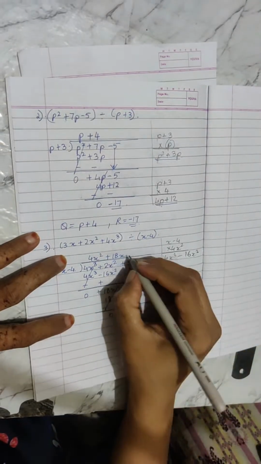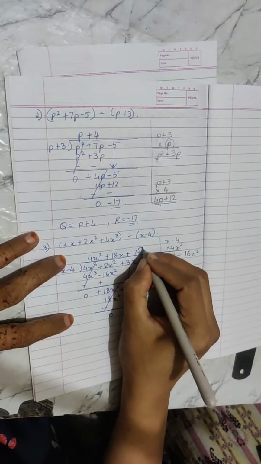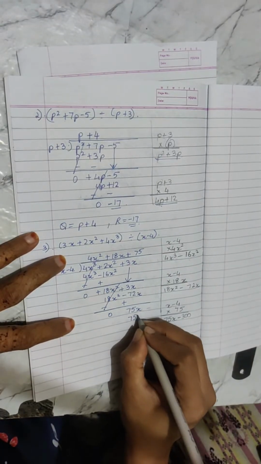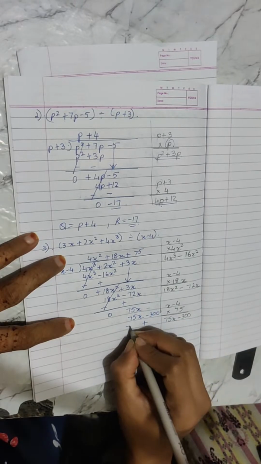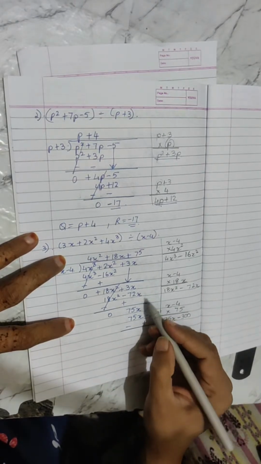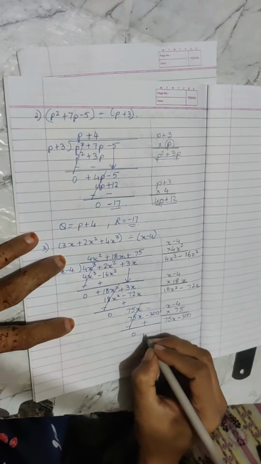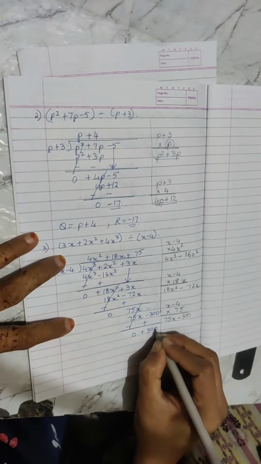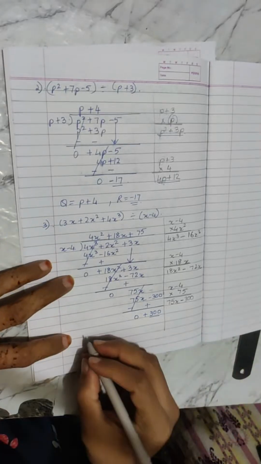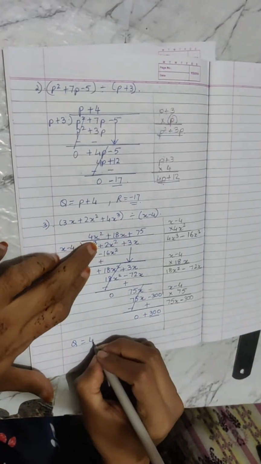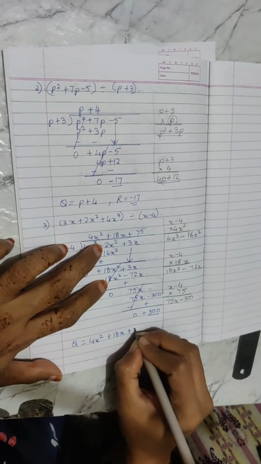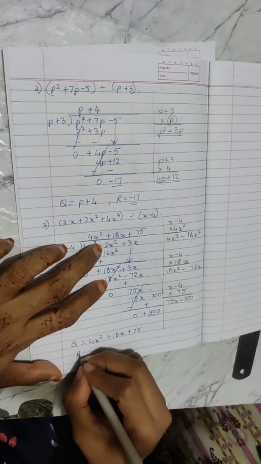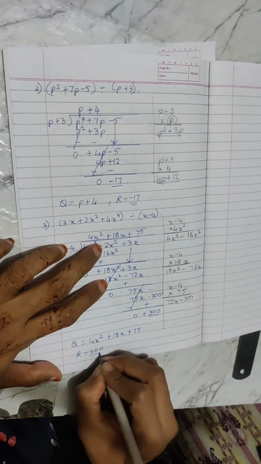Okay, so if I multiply by 75, I get 75x minus 300. I need to change the sign. So 75 gets cancelled. I get a 0 plus 300. Okay, so the quotient is 4x square plus 18x plus 75, and the remainder is 300.